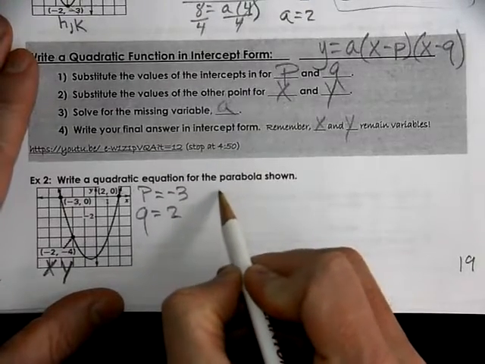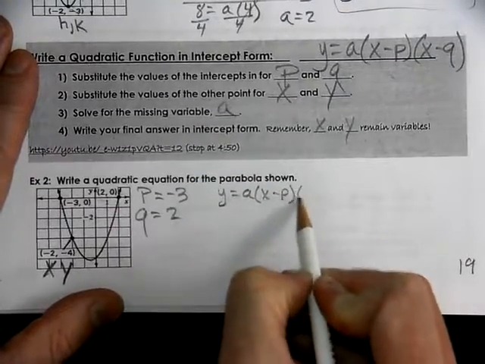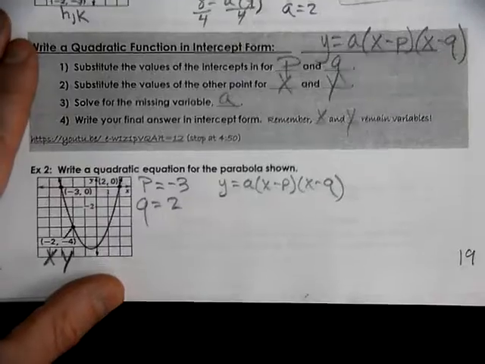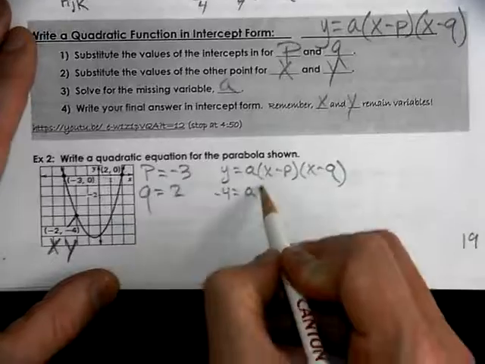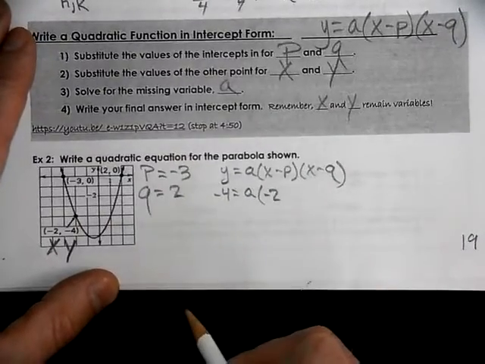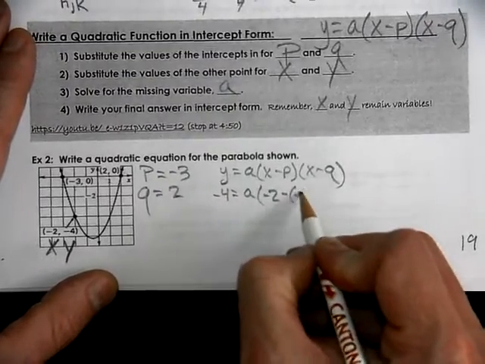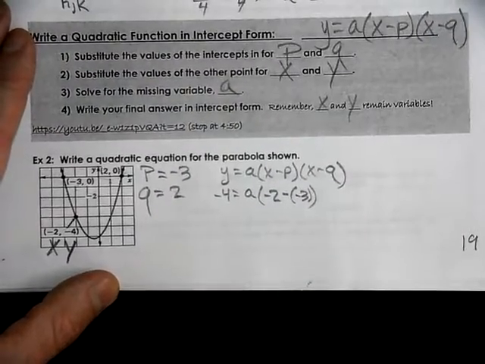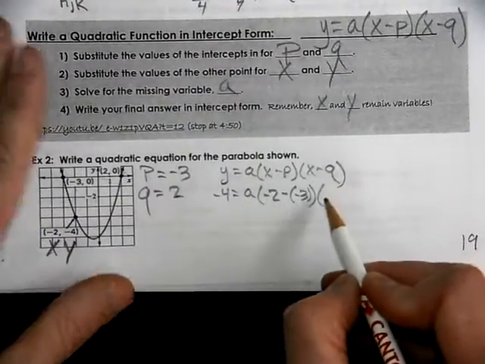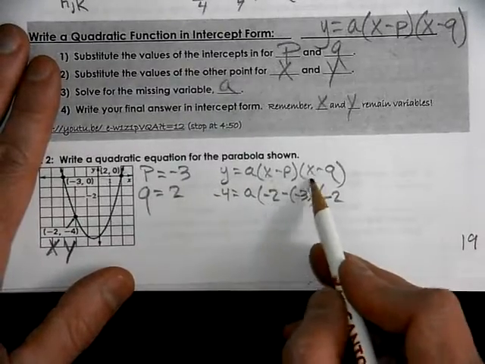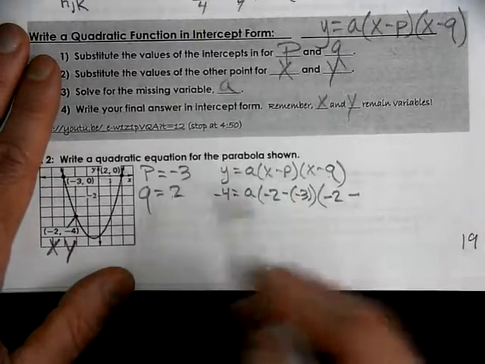So now that you've tried, we're going to plug into y equals a, x minus p, x minus q. I would suggest you write out your equation. We know the y value is -4. We do not know a. Our x value is -2. And our p value is minus a -3. The x value is -2. That doesn't change. You can write it twice. Minus your q value, which is 2.